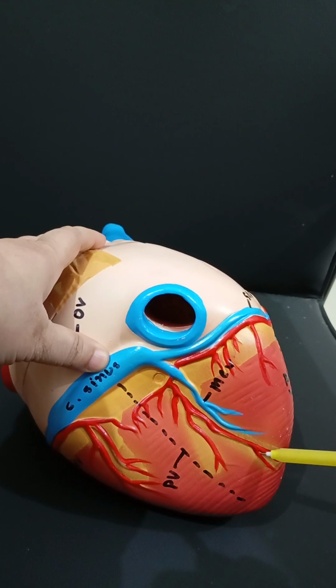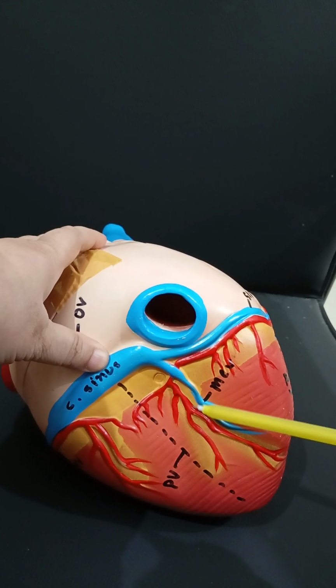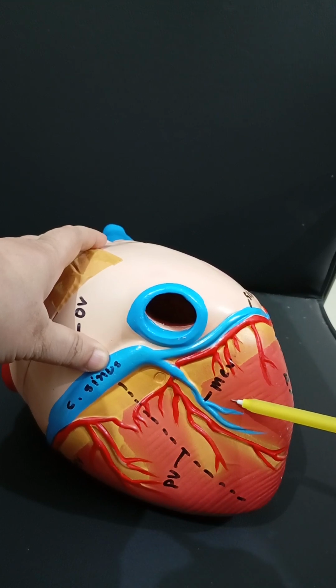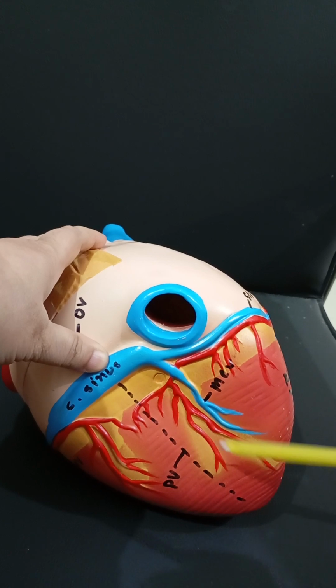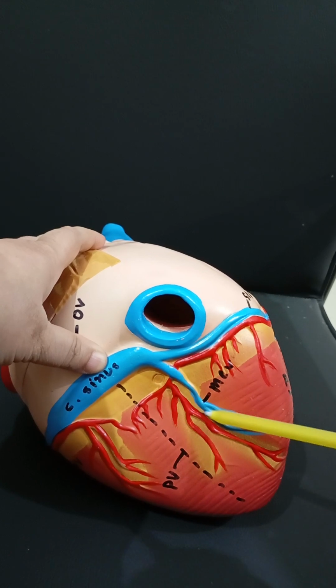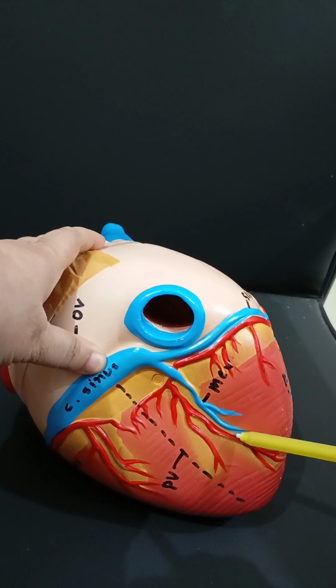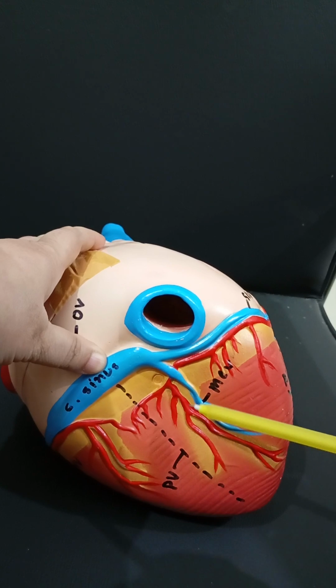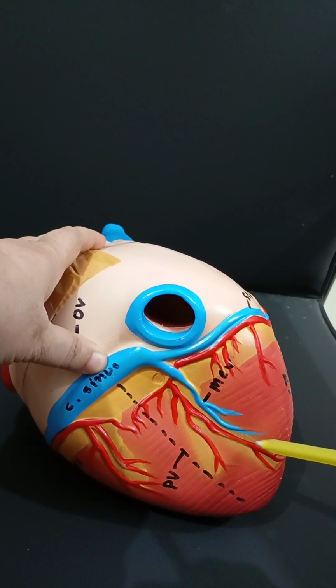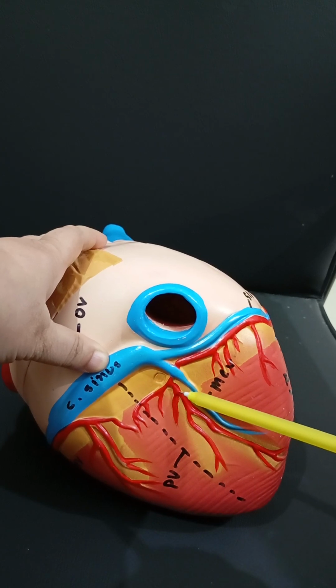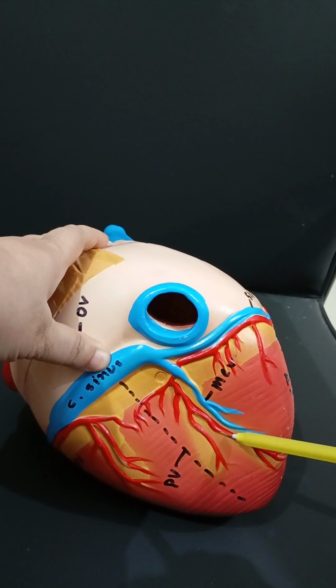So the posterior interventricular branch of the right coronary artery supplies the right part of the right ventricle, part of the left ventricle, and there is an inner structure present. This is the interventricular septum, and this interventricular septum is supplied by the posterior interventricular branch of the right coronary artery. Only the posterior 1/3 of the interventricular septum is supplied by this artery.